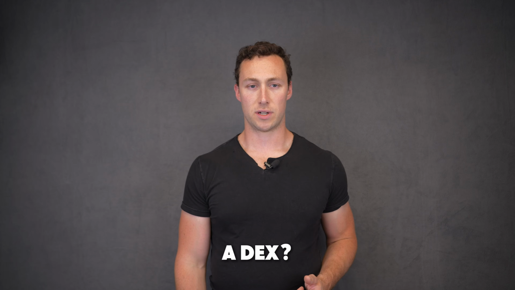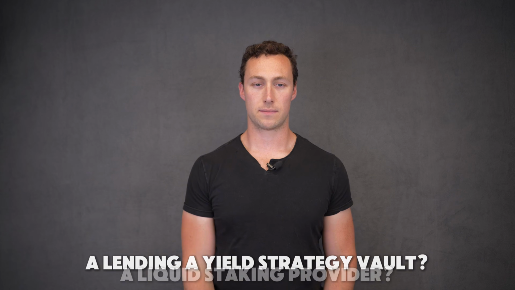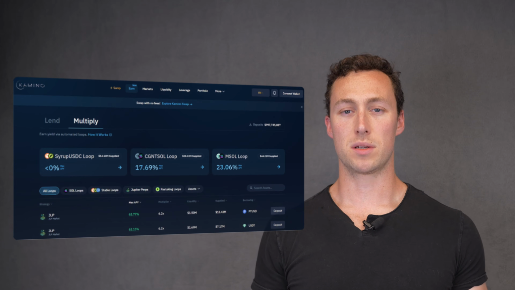Is it a decentralized exchange? Is it a lending market? Is it a yield strategy vault? A liquid staking provider? Each of these products is going to have its own use case and things you need to assess. Ask what's the user doing and what is the protocol doing behind the scenes to enable the user to do that. Here's an example with Kamino's Multiply Vaults.